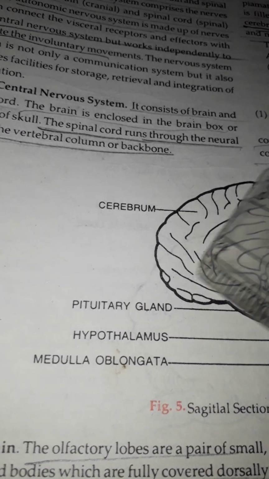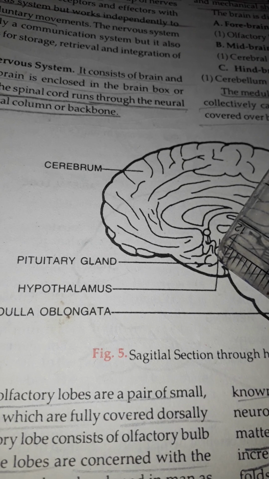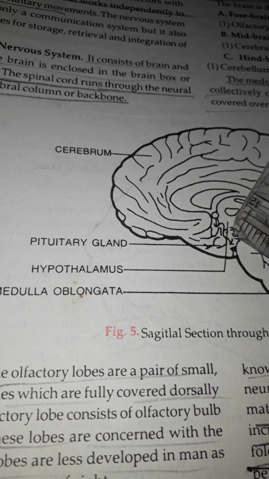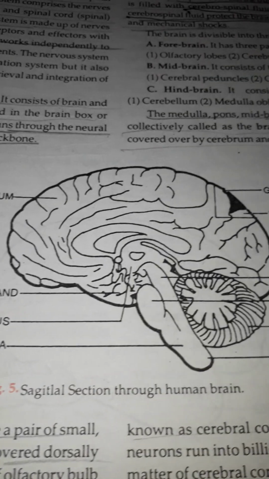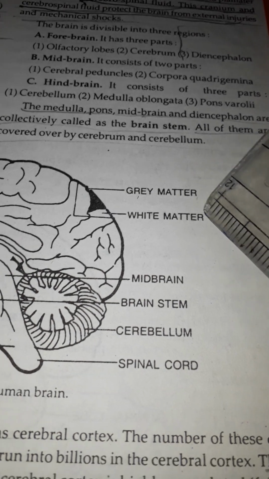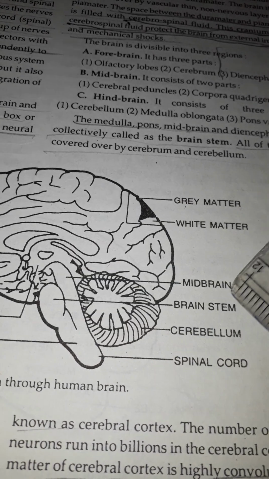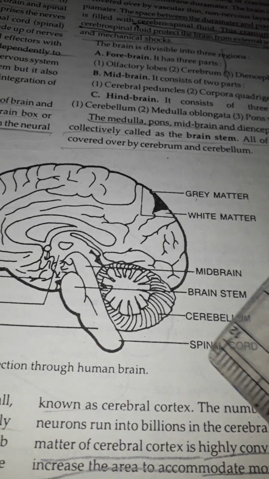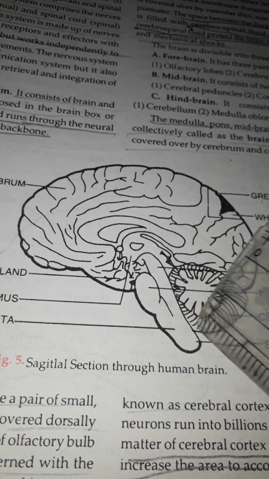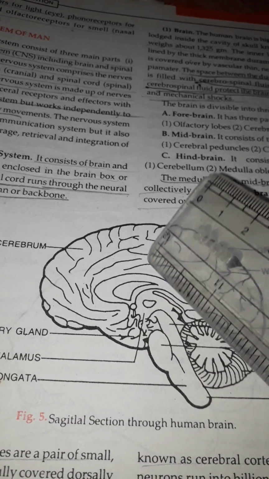In the brain, there is the cerebellum, the pituitary gland, the master gland, the hypothalamus, and the medulla oblongata, which is part of the brain stem. There is grey matter and white matter. This is the midbrain. This is the cerebellum and this is the spinal cord. They are the hindbrain. These are the structures of the brain. Its weight is 1325 grams.